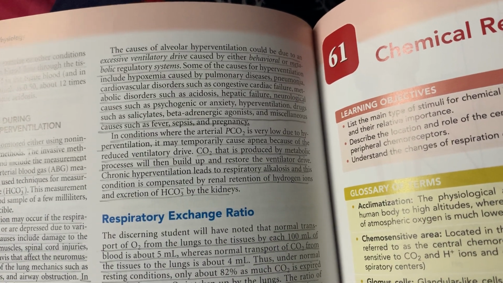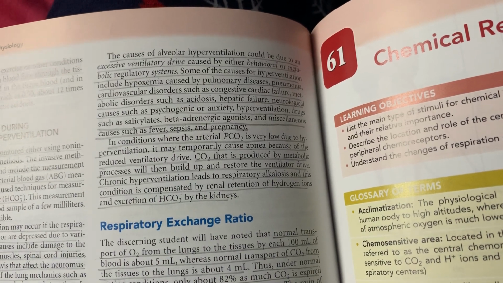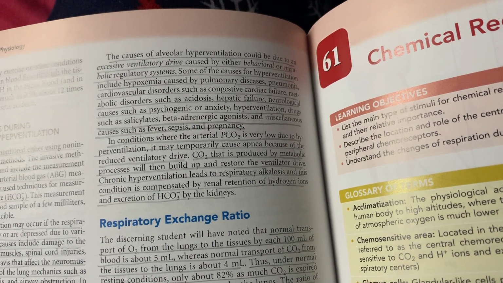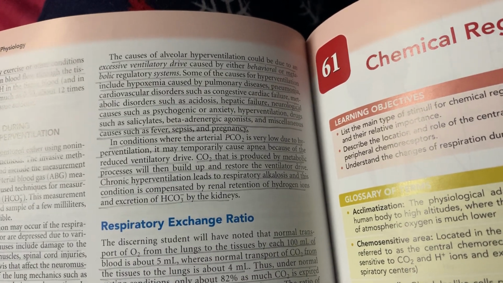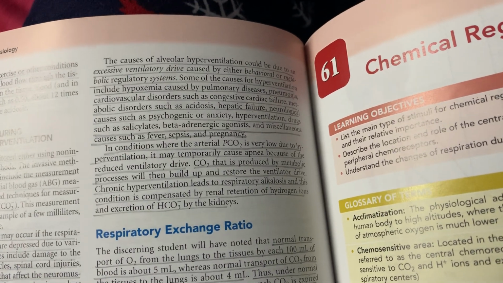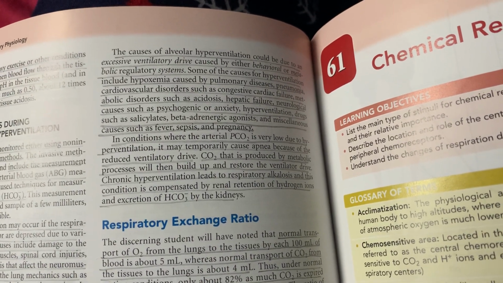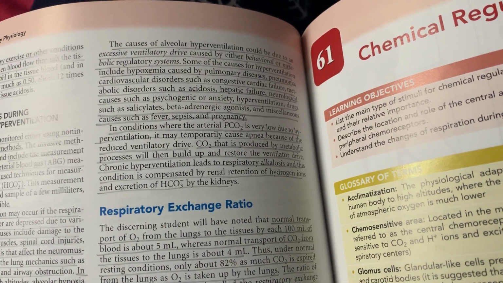metabolic regulatory systems. Some of the causes for hyperventilation include hypoxemia caused by pulmonary diseases, pneumonia, cardiovascular diseases such as congestive cardiac failure, and metabolic diseases such as acidosis, hepatic failure, neurological causes such as anxiety, in which you hyperventilate, and drugs such as salicylates, beta-adrenergic agonists, and miscellaneous causes such as fever, sepsis, and pregnancy.